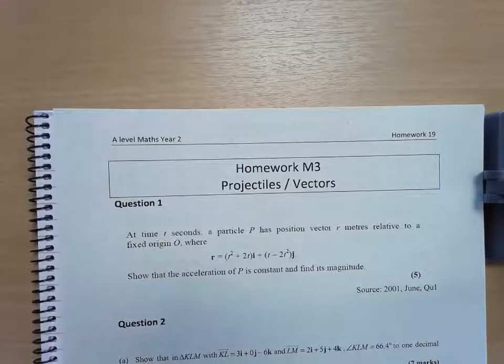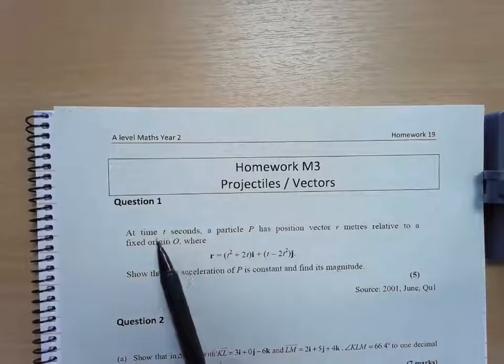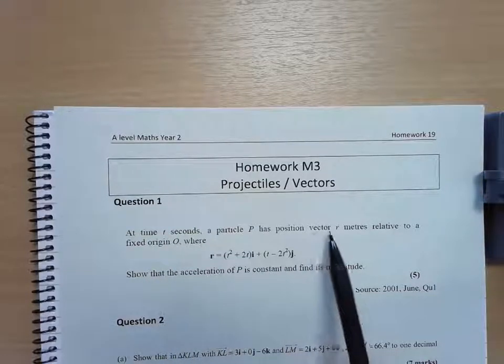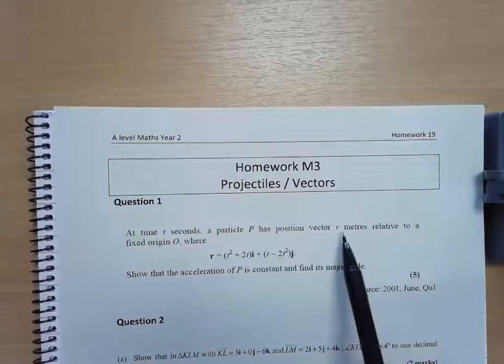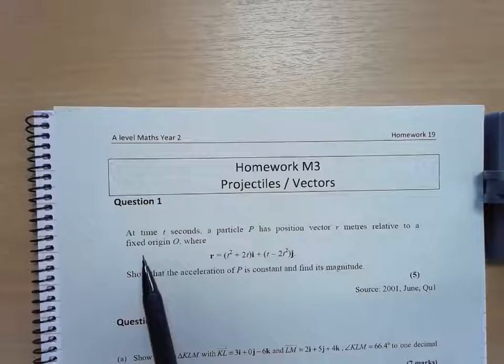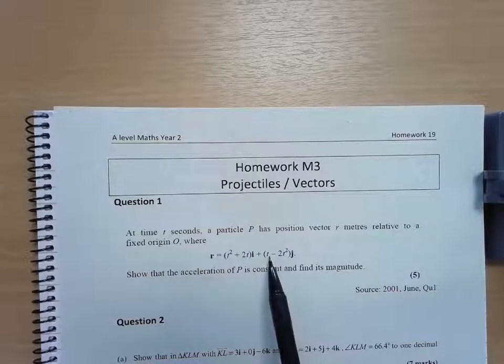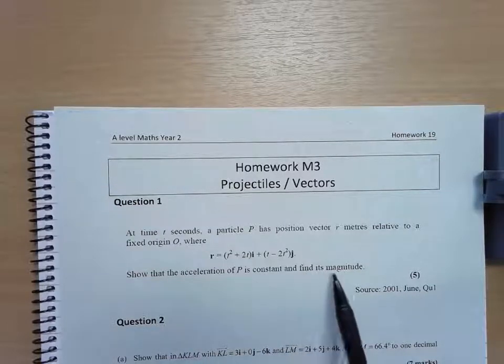Okay, so this is question 1 of homework M3, projectiles and vectors. In this question, we've got at time t seconds, a particle P has position vector r, which is a function of time, and which is relative to the fixed origin O, and r is given by this expression down here, t squared plus 2t in the i direction and t minus 2t squared in the j direction. We need to show that the acceleration of P is constant and then find its magnitude.